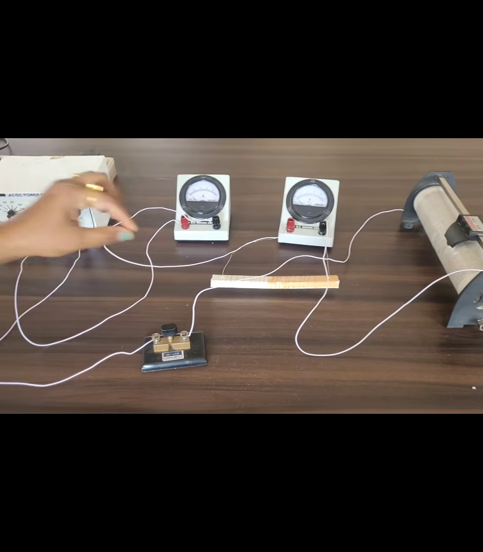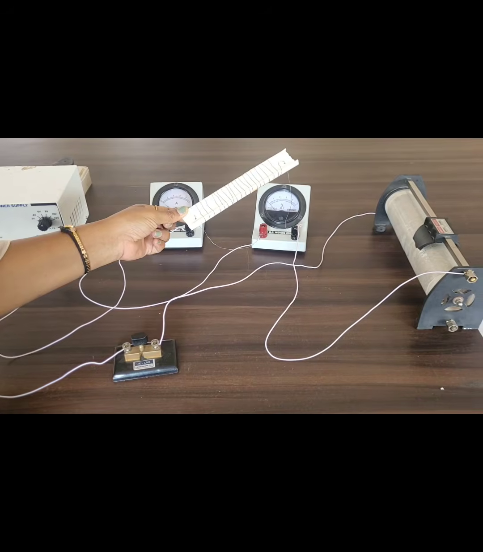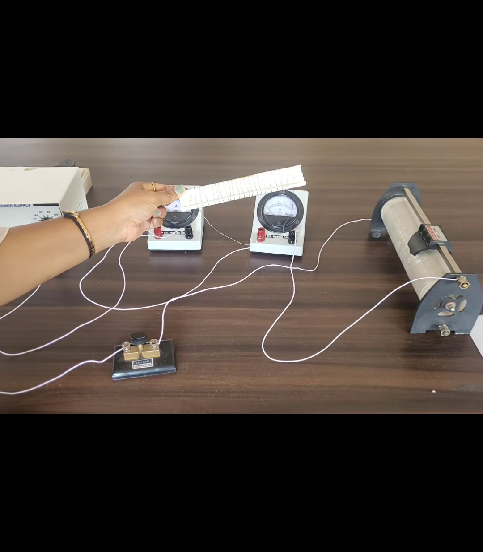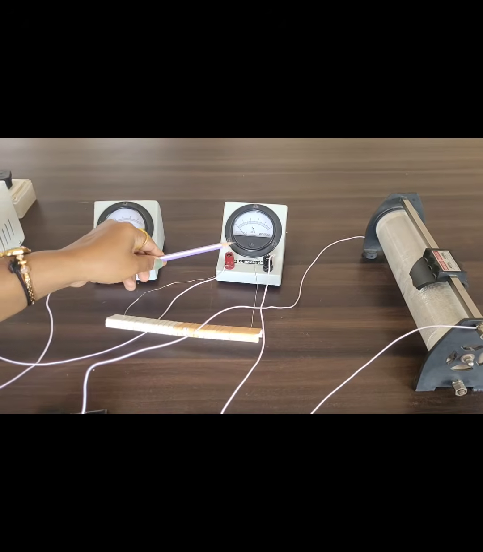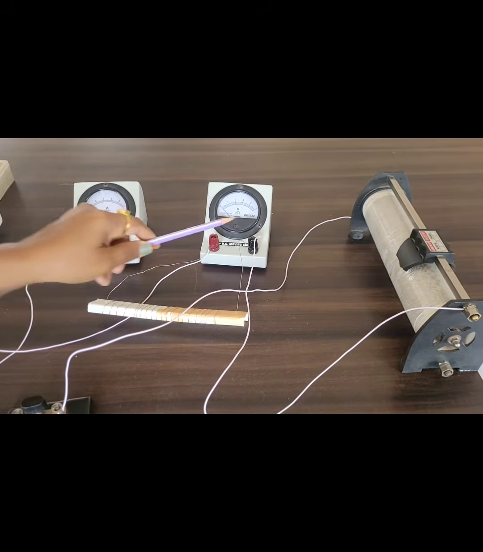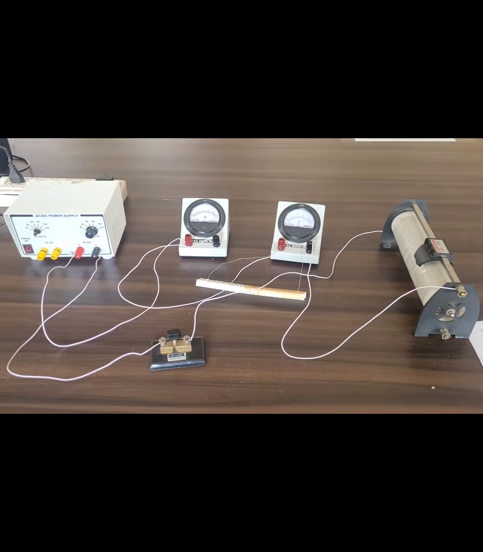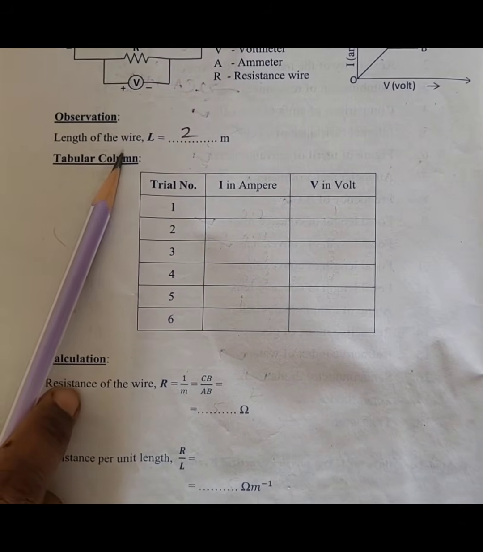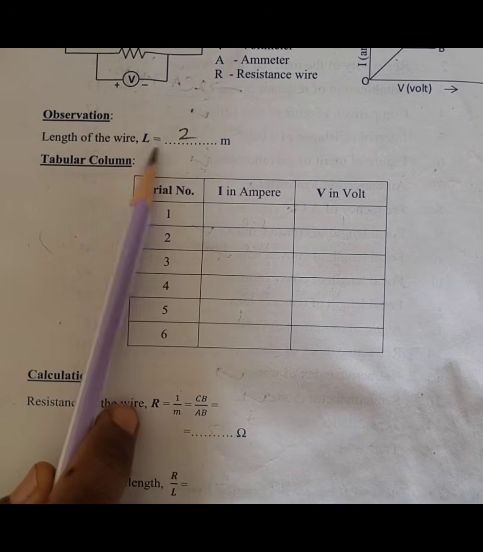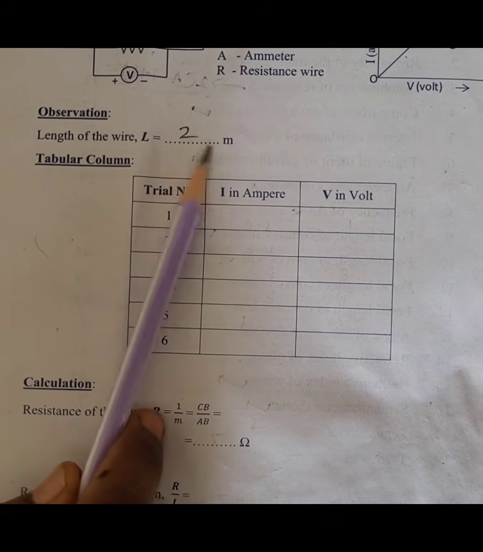Then remaining is the given wire. So we have to calculate its resistance value. This unknown resistance wire is connected to voltmeter positive and voltmeter negative. So this is the circuit connection. Length of the wire is given. We have taken 2 meter wire, L equal to 2 meter.